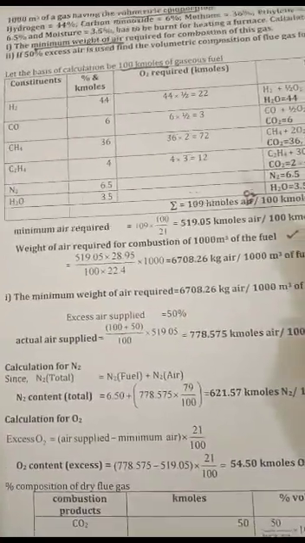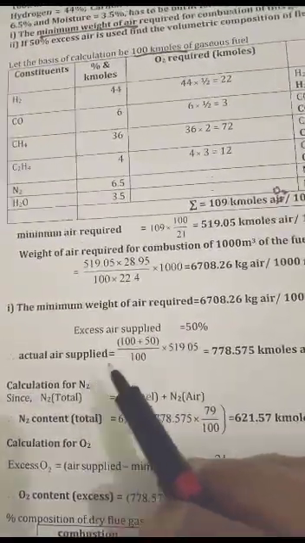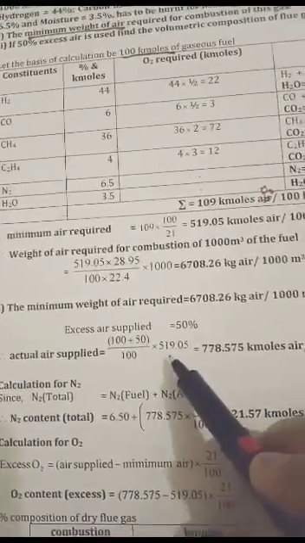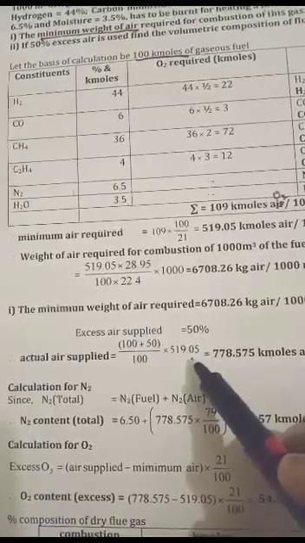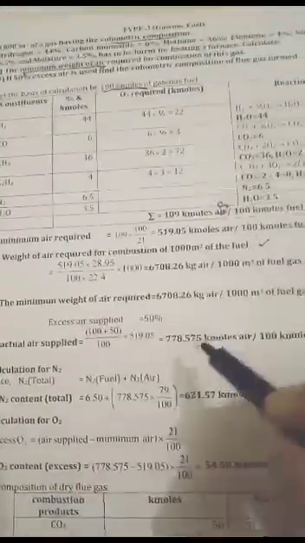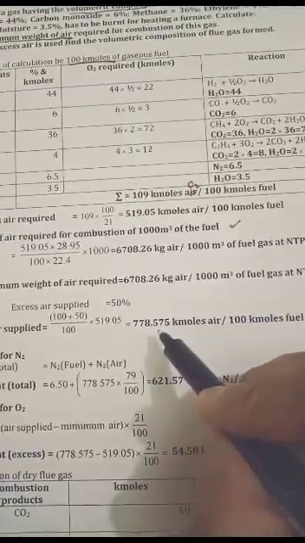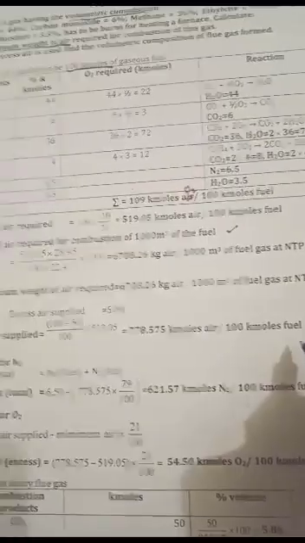Now the second part says that 50% excess air is supplied. So the actual air supplied is 100 plus 50 upon 100 into 519.05. This is the minimum air which is required. So the air supplied comes out to be 778.57 kilomoles air per 100 kilomoles of the fuel.